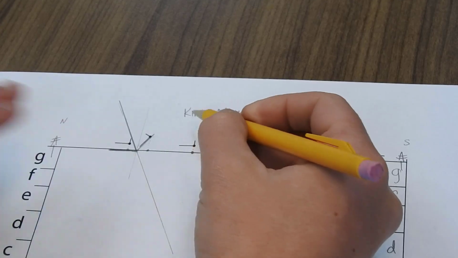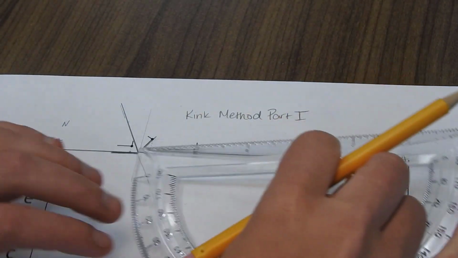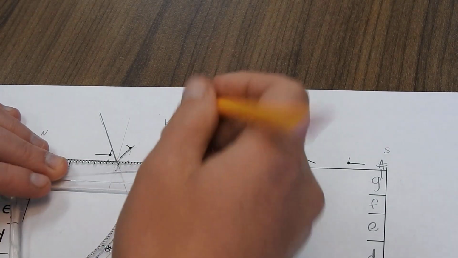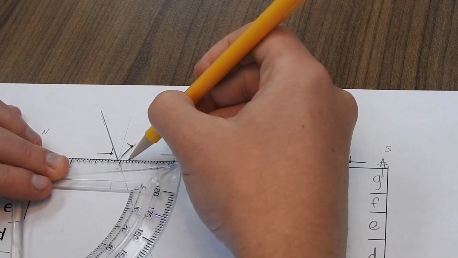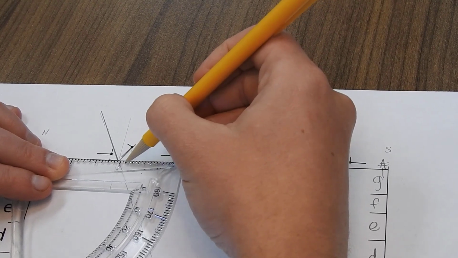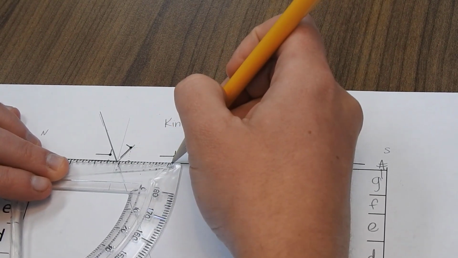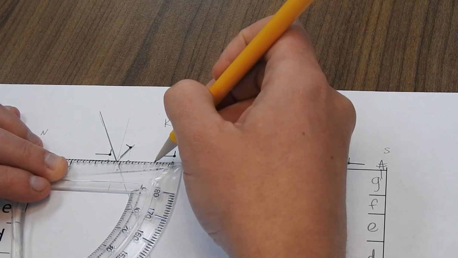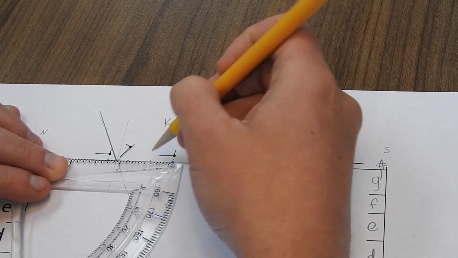Project that point down, find the midpoint. Seven eighths is 14 sixteenths, so 7 sixteenths.